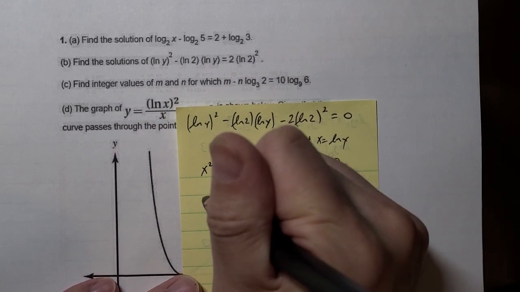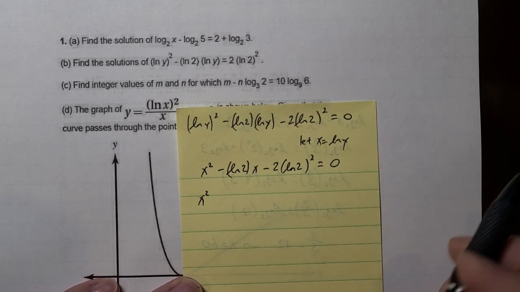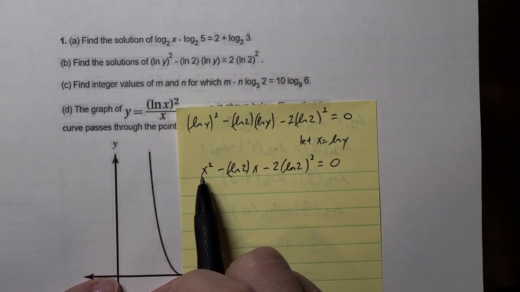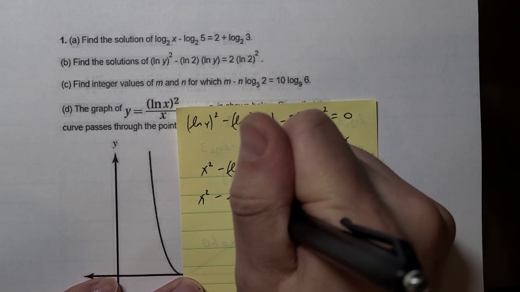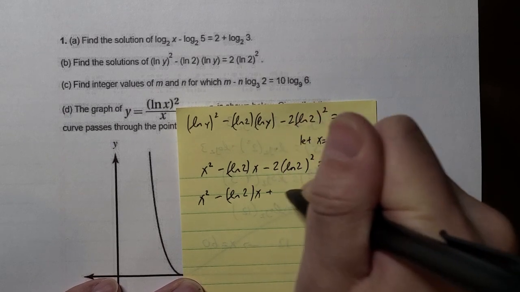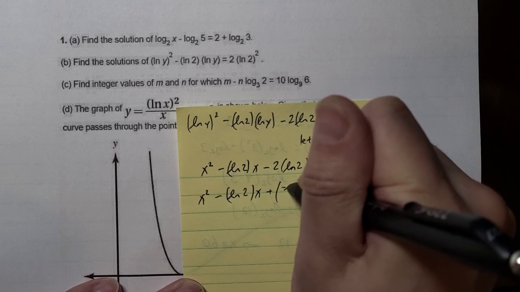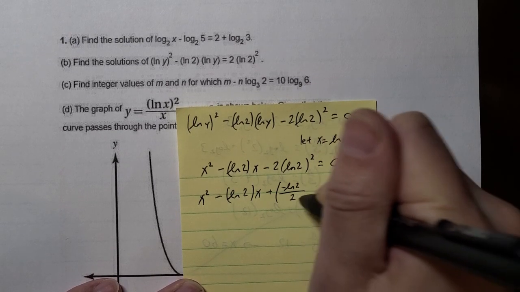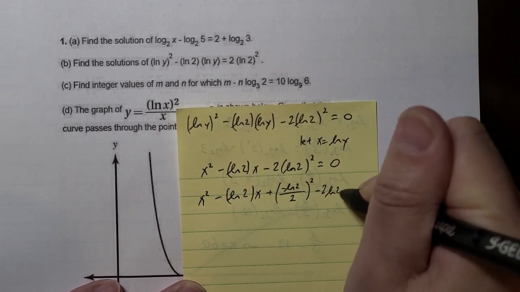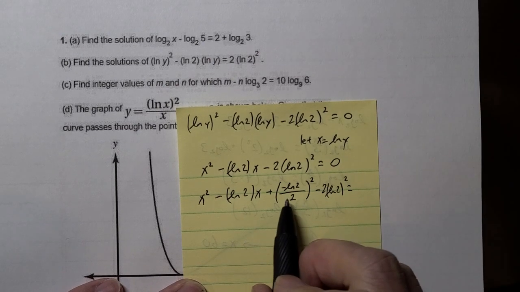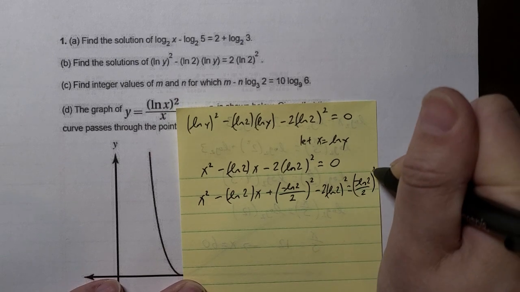Okay, so how do we complete the square? We need it in standard form where it's like ax squared plus bx plus c is equal to 0, which this is. And the a, the term in front of the x squared, has to be a 1, which it is in this case. So we can complete the square. What do we do? We add the b term divided by 2, which in this case is minus ln 2 over 2. So we always divide the b term by 2, and then we square it. Okay, and then since we added it here, we have to add it to the other side also.